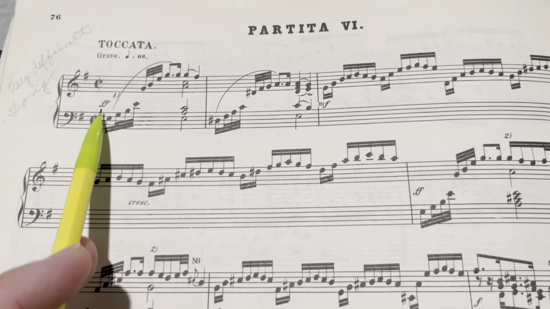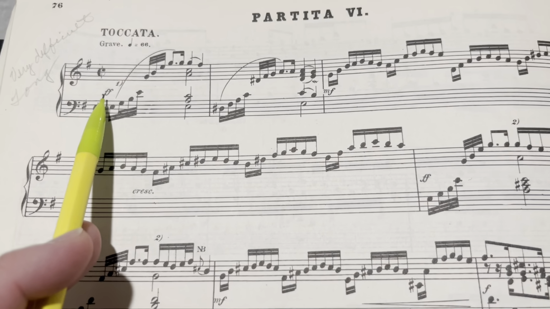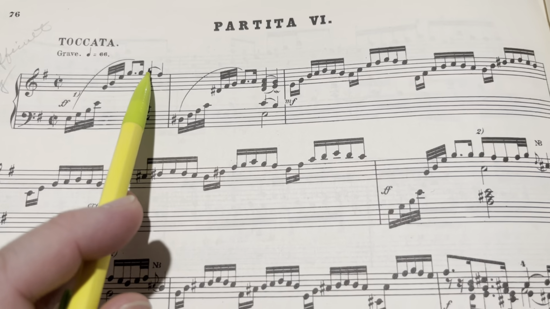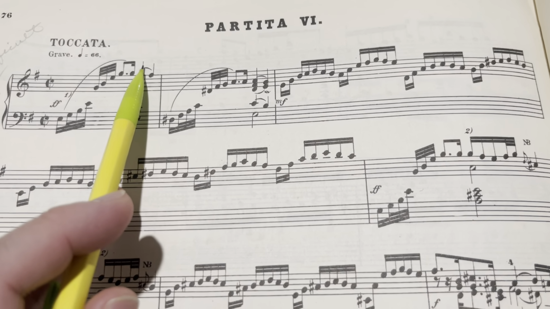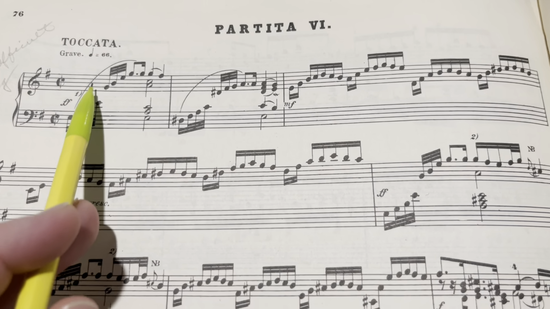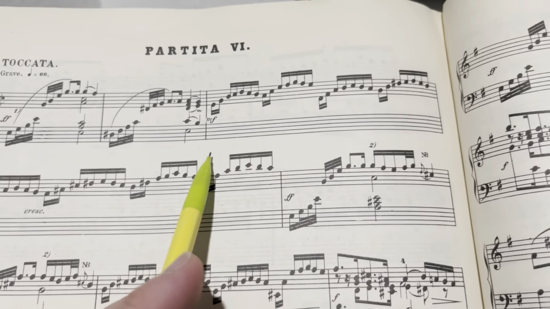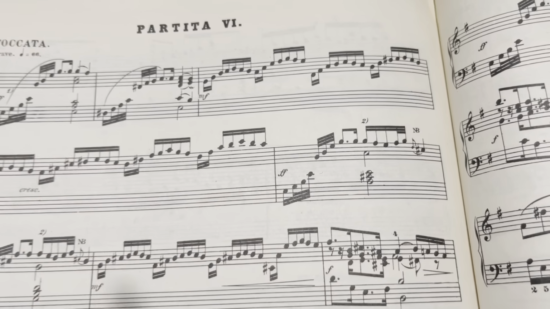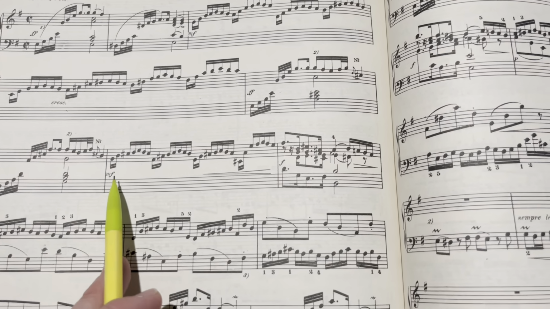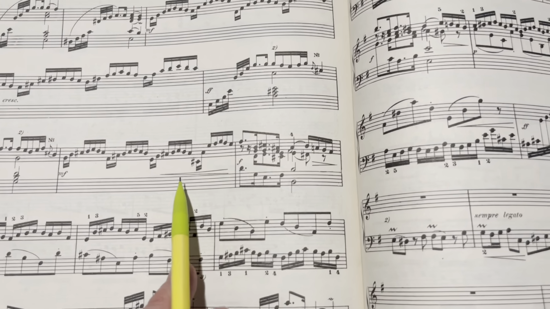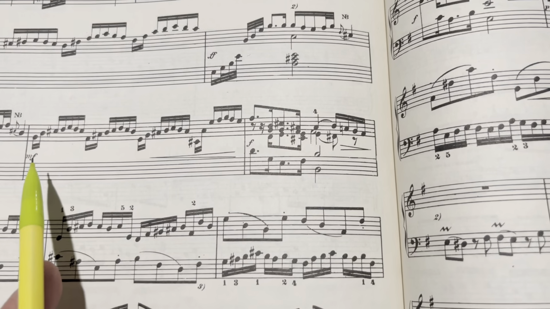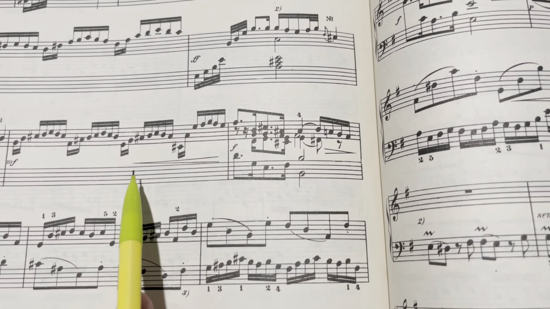Then immediately we get the dynamic marking telling you to play fortissimo, very loud. We get the slur marking here. Notice that curve over different notes to tell you to play smooth. Here's a slur here, same thing. Play all of these notes here smooth. Then we get more slurs. We get mezzo forte. There's that medium loud. If we pan out a bit, we get mezzo forte again. Here we get the crescendo, and he wants you to get from medium loud, mezzo forte, to forte loud.